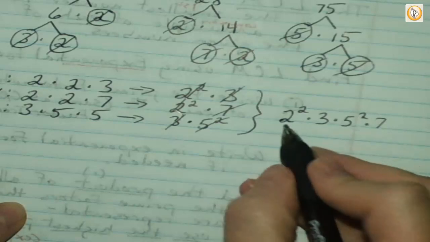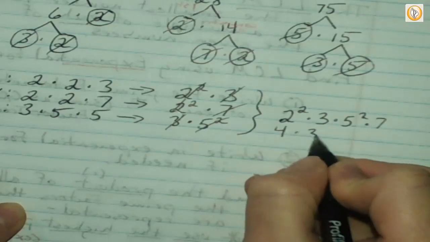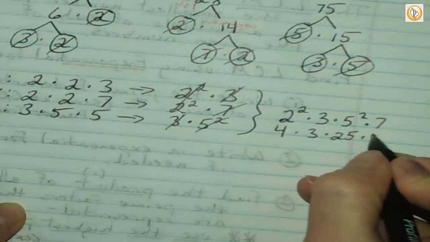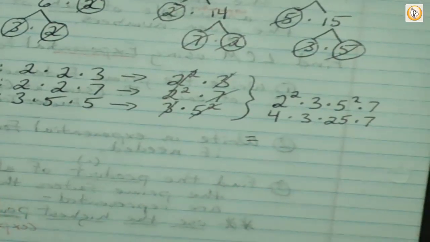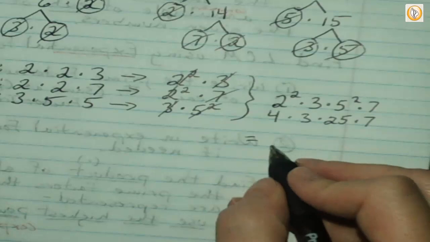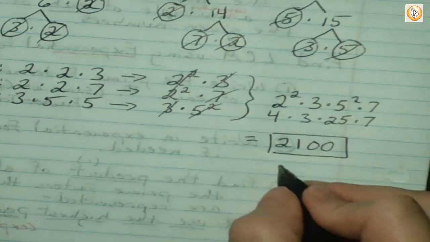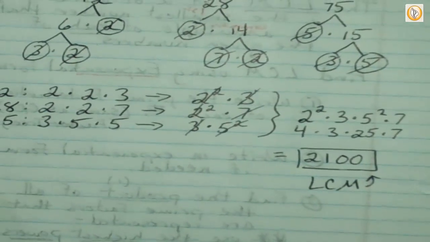What is 2 squared? 4. Times 3. What is 5 squared? 25. Good. I didn't want to hear 10. Times 7. Anyone with the calculator know this? By the way, I will let y'all use calculators today. Well, I'm going to do the math real quick to save on time, but you may use your calculators today. The answer is 2100. The least common multiple for those 3 numbers is 2100.